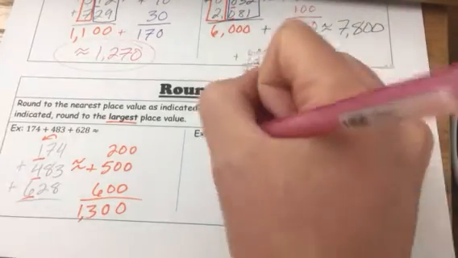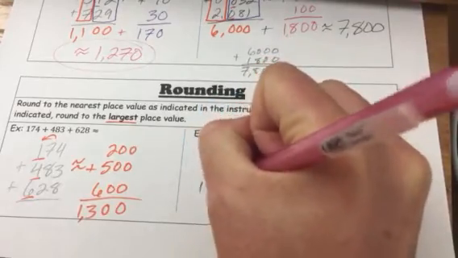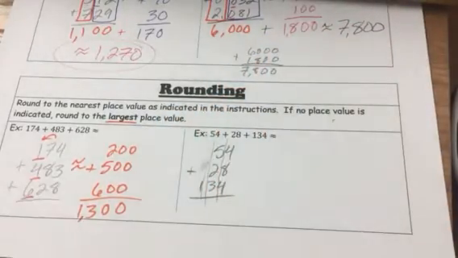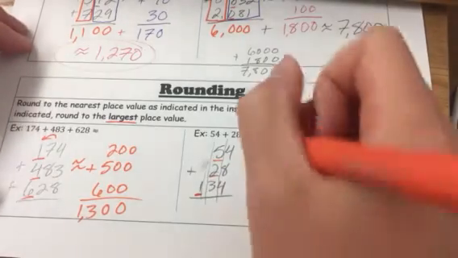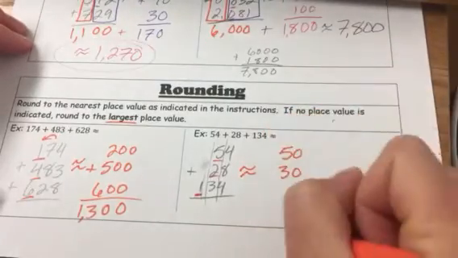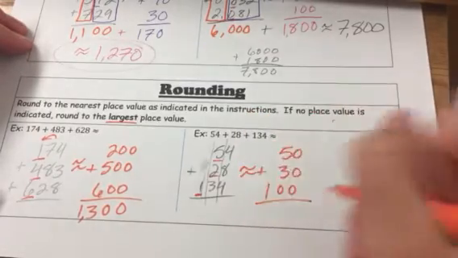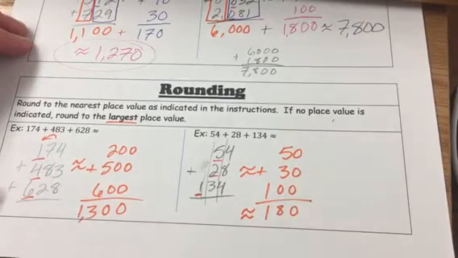And let's look at this last example together. 54 plus 28 plus 134. I'm actually going to shift that plus sign over so I can keep everything lined up. My hundreds with my hundreds, ones with ones, tens with tens. So for each number, you're going to round to the largest place value. So in this case, we will be rounding to different place values. 54 is approximately 50. 28 is approximately 30. And 134 is approximately 100. We'll go ahead and add those up. So we know our answer will be approximately 180.